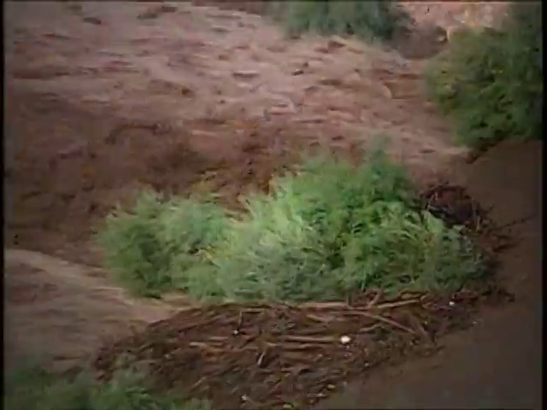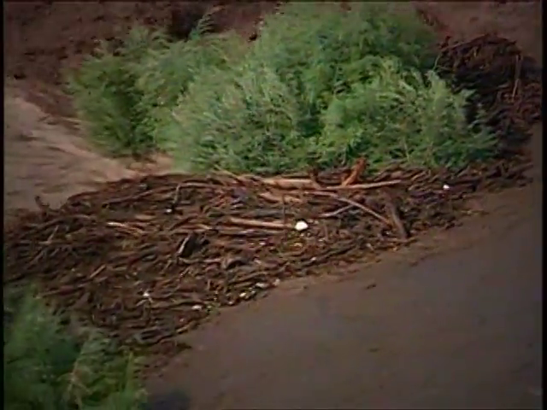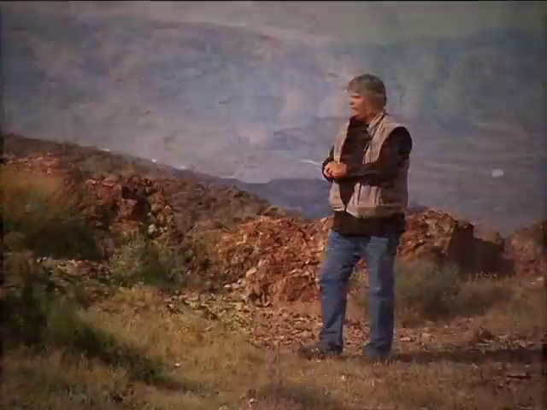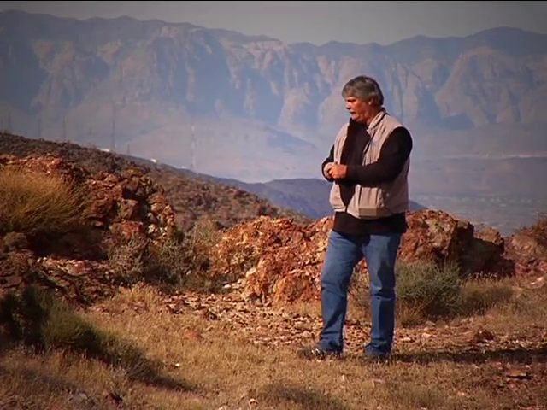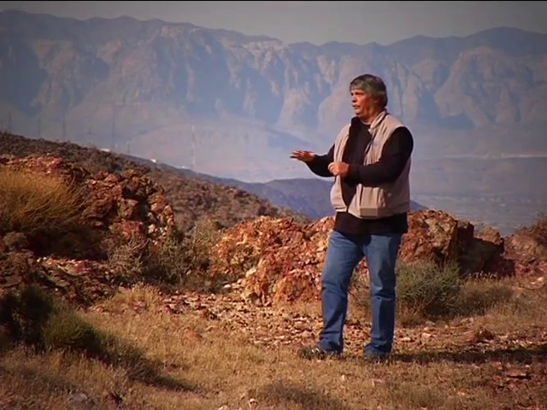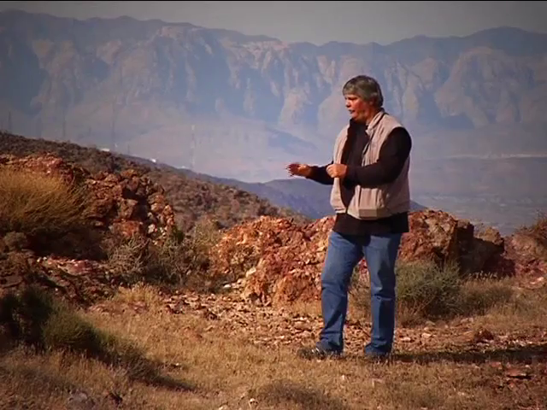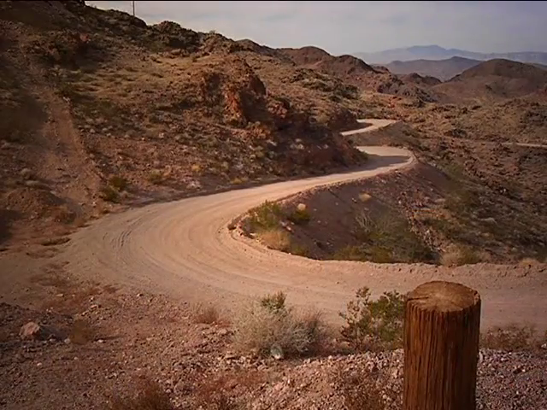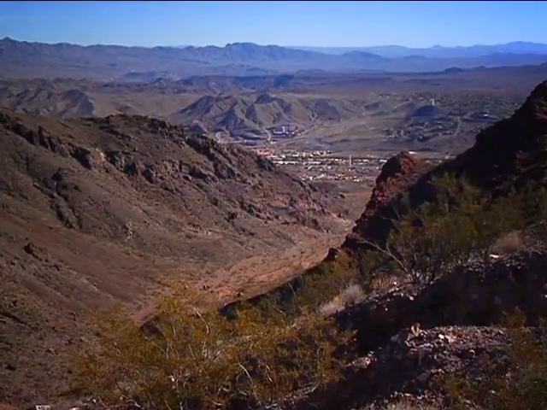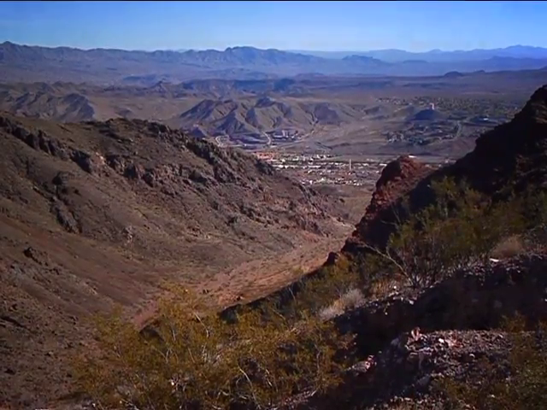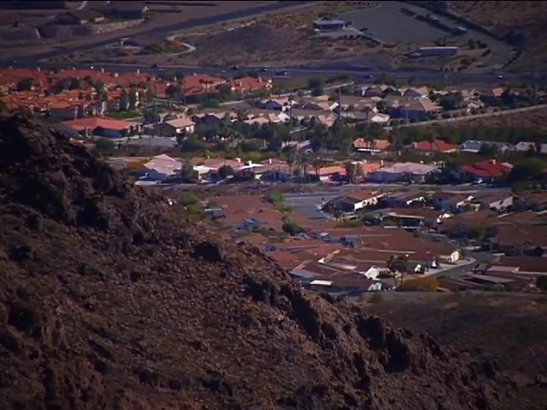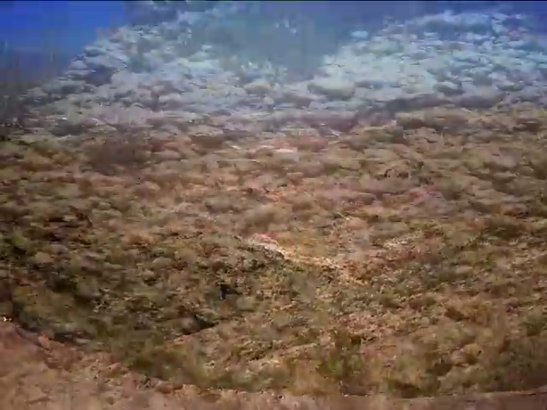Infiltration is the rate at which water can enter the soil, and it is affected by surface characteristics and roughness, rock fragments. It's affected greatly by prior moisture conditions. Soils that are somewhat moist have a much different infiltration rate than soils that are completely dry.